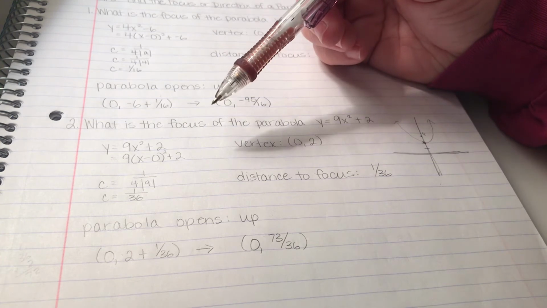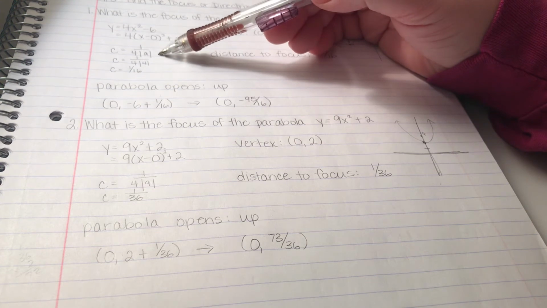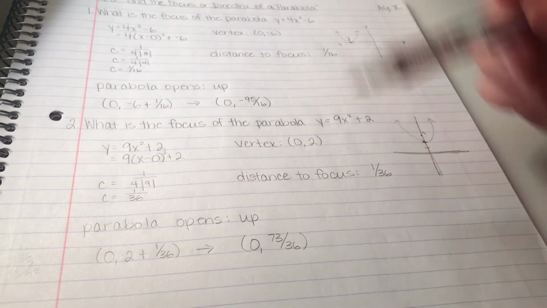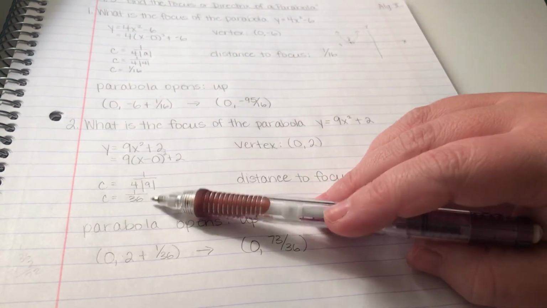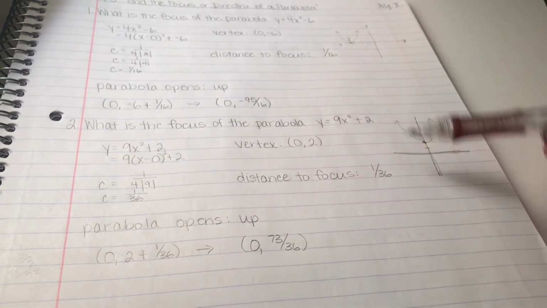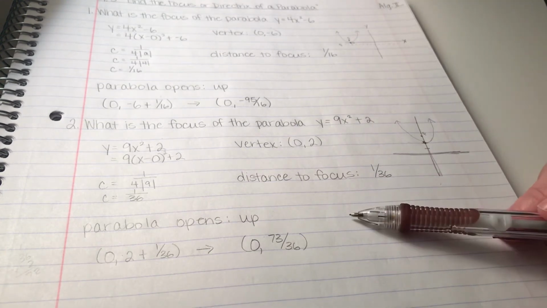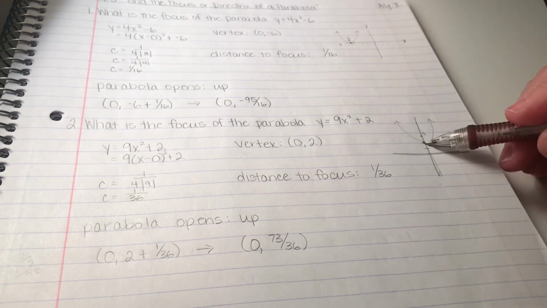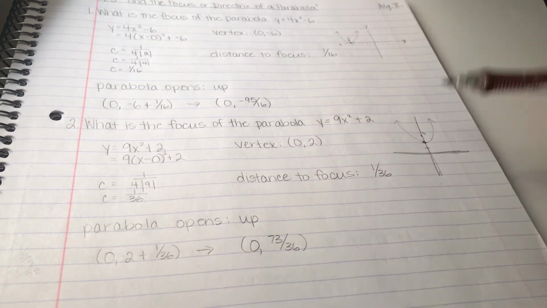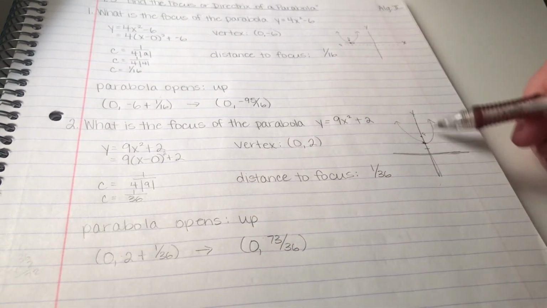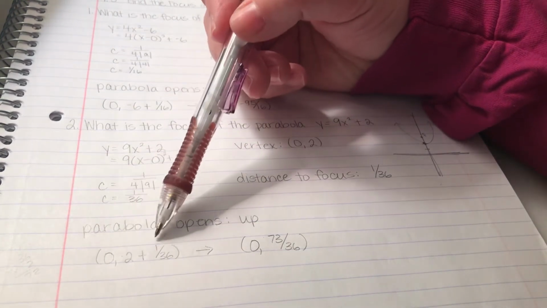So we use our same formula, c equals 1 over 4 times the absolute value of a, to find that distance to the focus. Here our a value is 9, so 4 times 9 is 36. So the distance to the focus is 1 divided by 36, 1/36. We said the parabola opens up, and if we want our focus to be above, then we're going to add that to the y value because the y value is the part that shifts it up or down because it's on the y-axis, right? So we're going to say 2 plus 1/36.